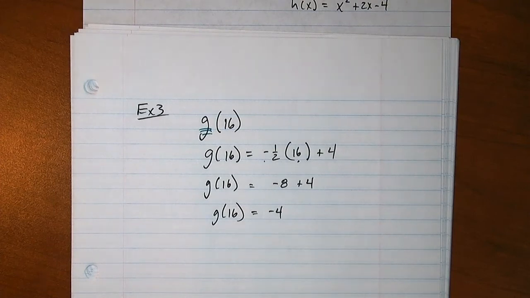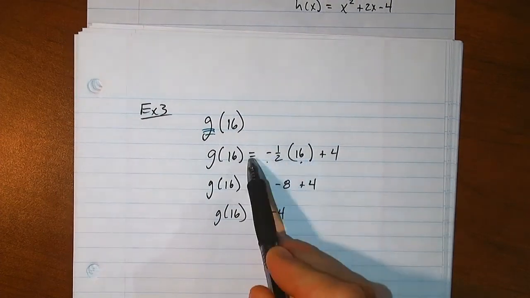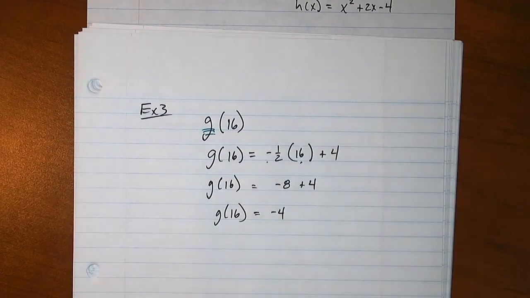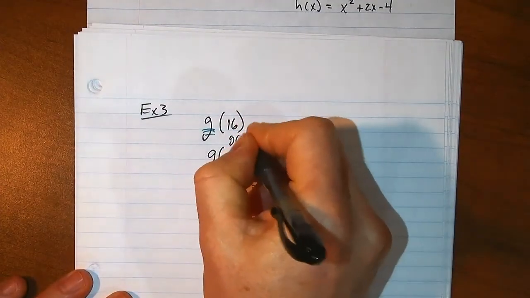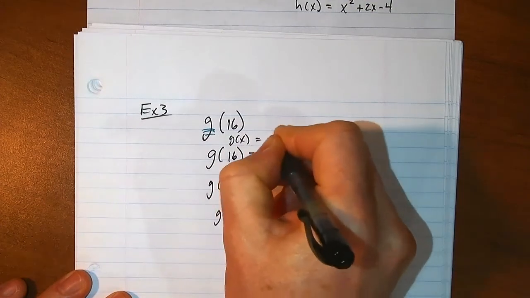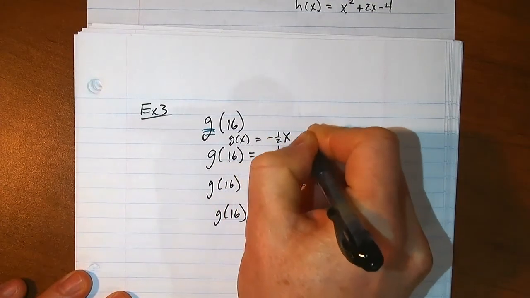So hopefully, even though you couldn't see what I was writing, you could follow along with me on your paper because you already did that. And hopefully you did it correctly. So I did my substitution. My x's turned into 16s, because originally we had g of x equal to -1/2 x plus 4.